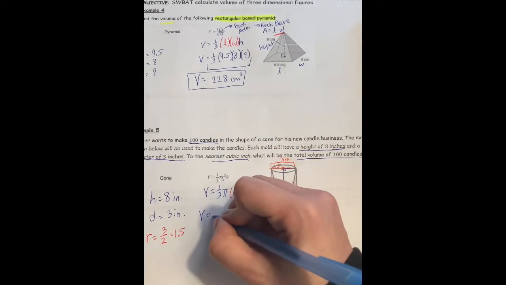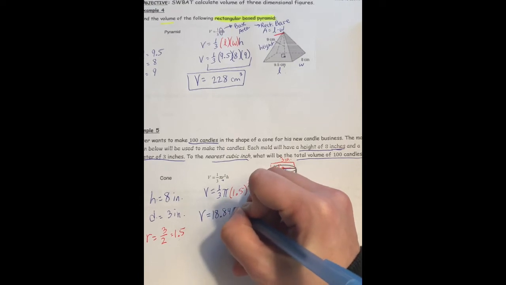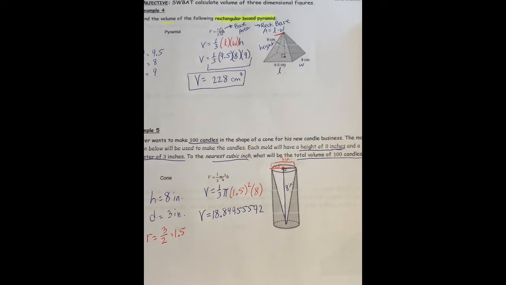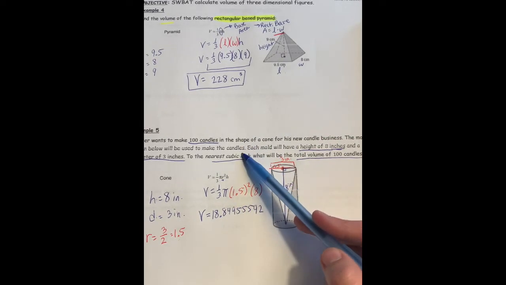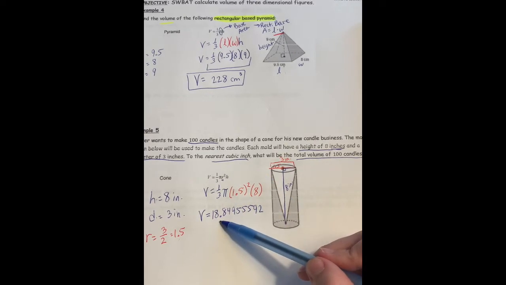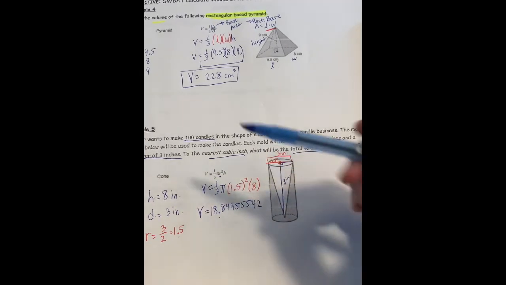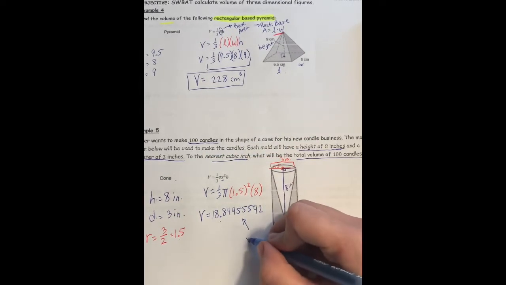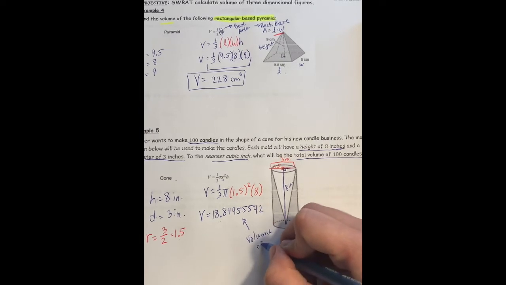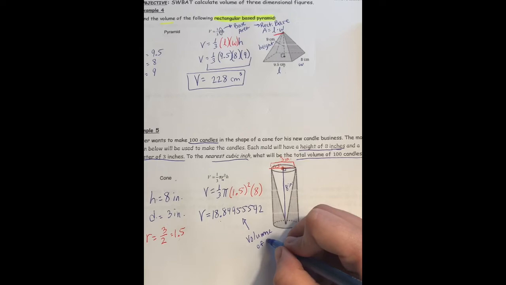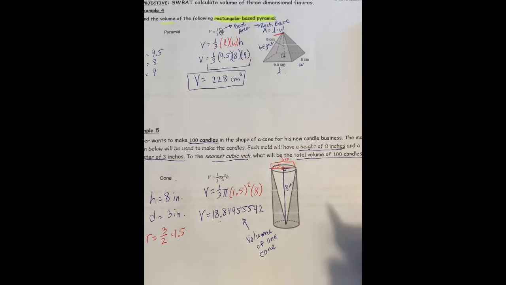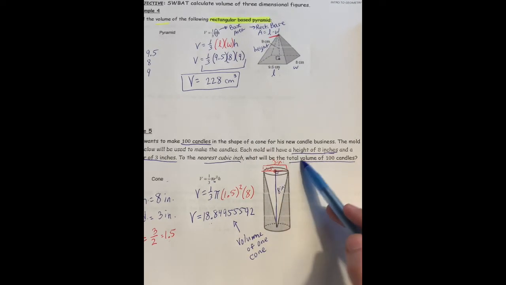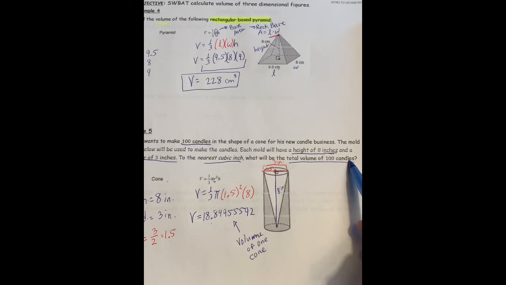I get this big long number. 18.849555592. Now a lot of us look here and we say, oh, it says the nearest cubic inch, so I have to round. We are not done with this problem yet. What we just found was a volume of a cone. So we really only found the volume of one cone. So this represents the volume of one cone. But Walter, from the problem, wants to make 100 cones, and we need to figure out what will be the total volume of 100 candles, right, which are in the shape of a cone.